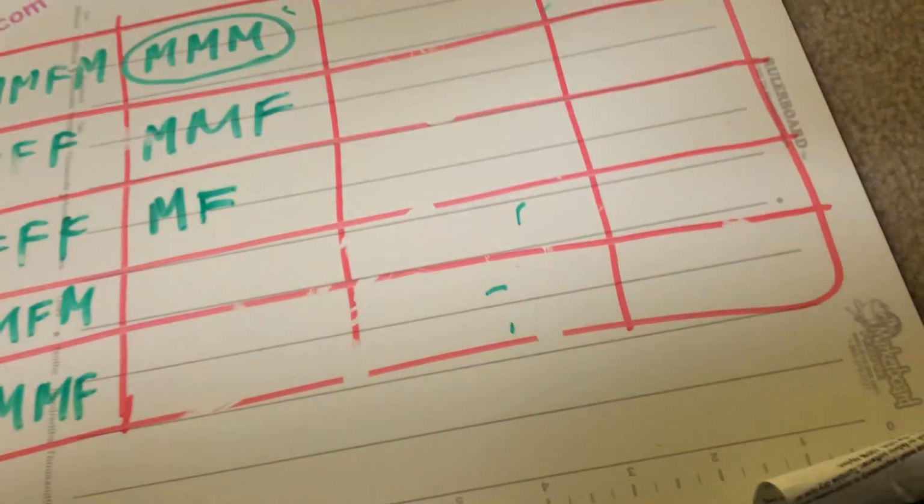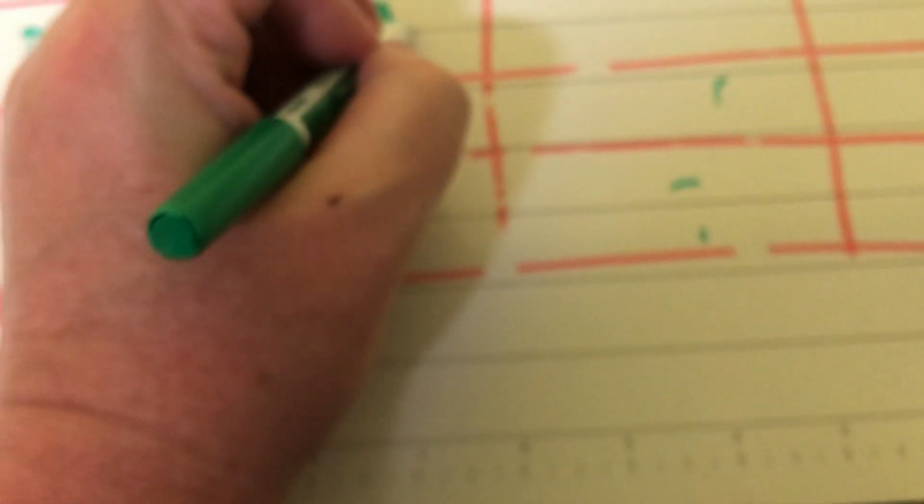And that's tails, so that's a female. Moving right along. Heads, so that's a male. Tails, that's a female. Heads, that's a male.